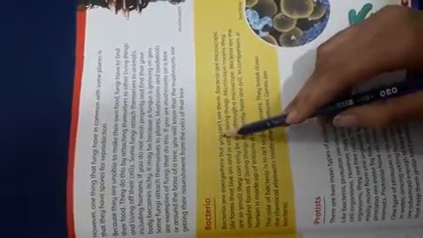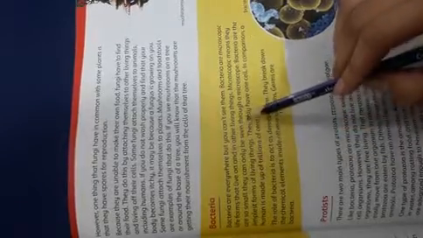Bacteria are everywhere, but you can't see them, which means that they are so tiny, so small that if you want to see them, you have to use a microscope. Without a microscope, you cannot see them. It means they are microscopic. Microscopic means they are so small that they can only be seen through a microscope.